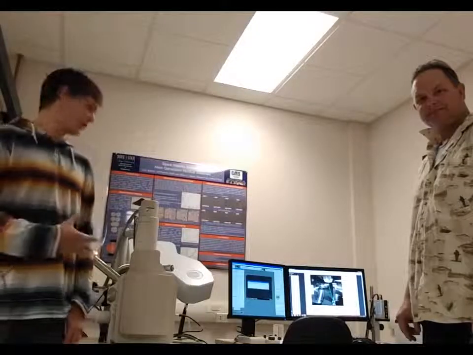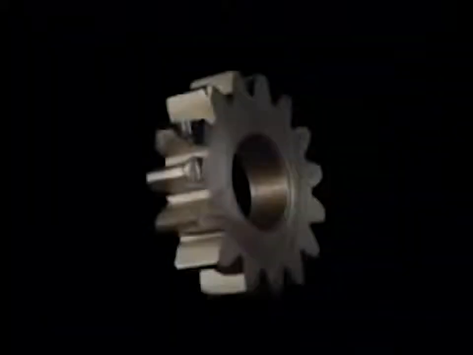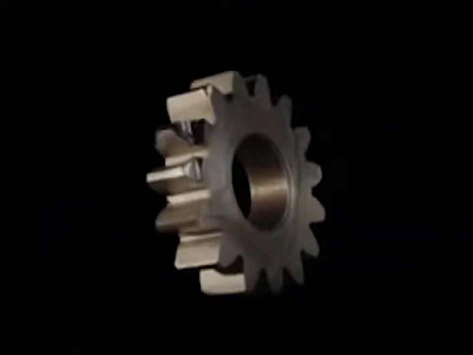One of the really amazing tools that we have is the scanning electron microscope, and we have many other microscopes in other labs, but today we're going to be taking a look at what this particular instrument can do. Let's take a look at steel under a scanning electron microscope. We'll start with this gear.